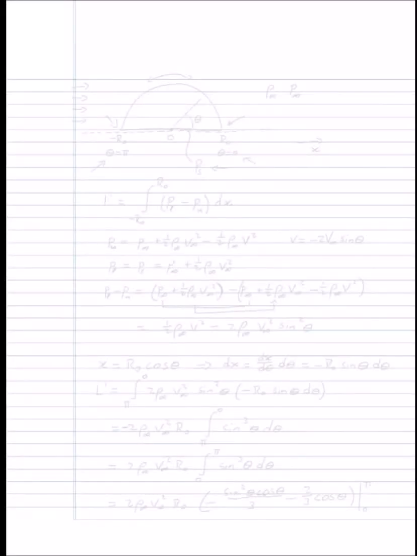In this example, we're going to consider a building which is a semicircle. So it's going to look like that. And that building is at sea level. And there is going to be a wind coming from the side, like this.